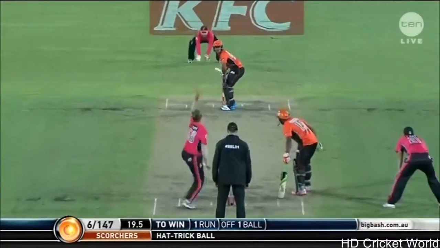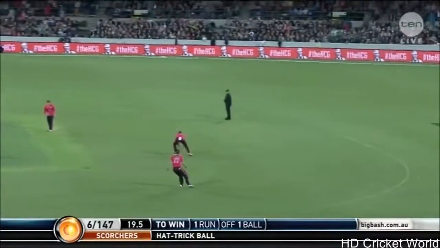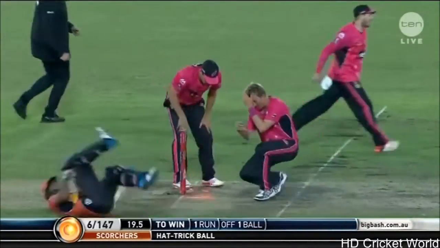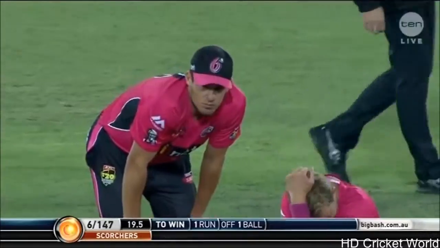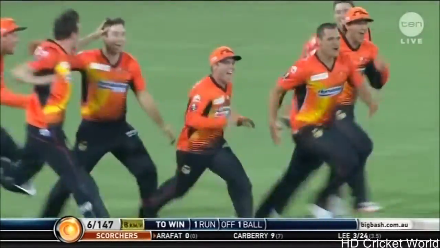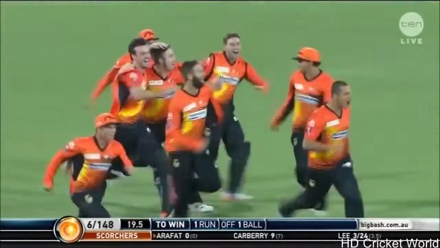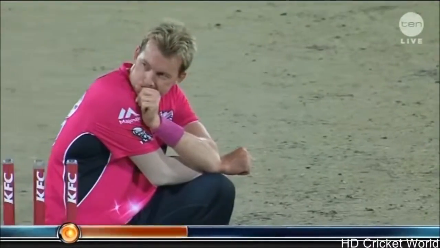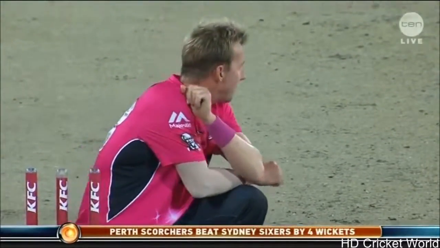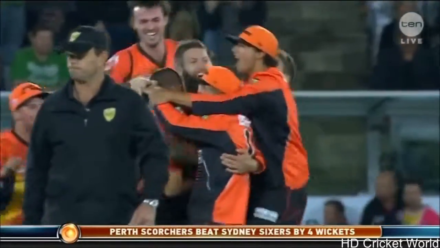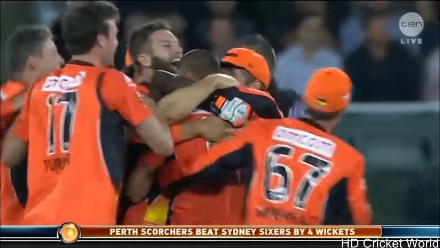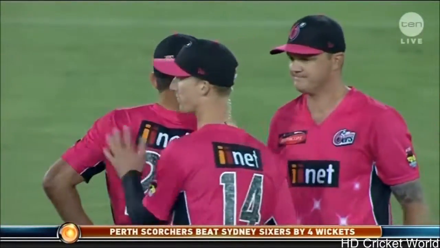Brett Lee steams into Arafat. It's up there. Arafat hits and he's out. Oh, the Scorchers are home. They've gone back to back. You cannot believe what you're seeing. They stream onto the field. The run-out chance was there. It was misfielded. Brett Lee, his career is done. And the Scorchers, in incredible fashion at Canberra, go back-to-back in a Big Bash thriller.